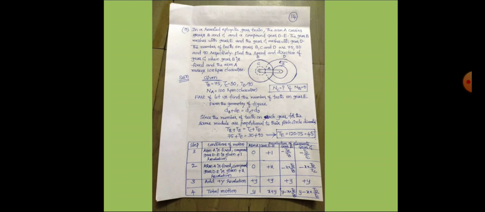Arm is fixed, therefore 0, and you are rotating compound gear DE by 1 revolution in anti-clockwise, therefore plus 1. Gear B is in mesh with gear E, so E is driving gear B; therefore B is driven and E is the driver. Hence TE by TB will give the speed of gear B, and it rotates in clockwise, therefore I have put minus. Next, gear C speed.